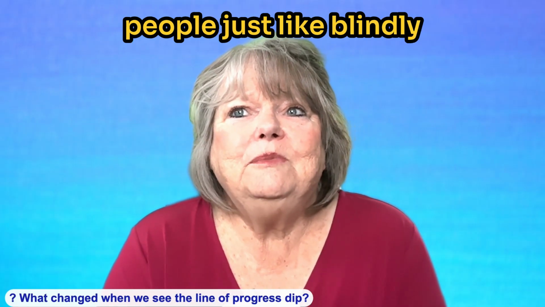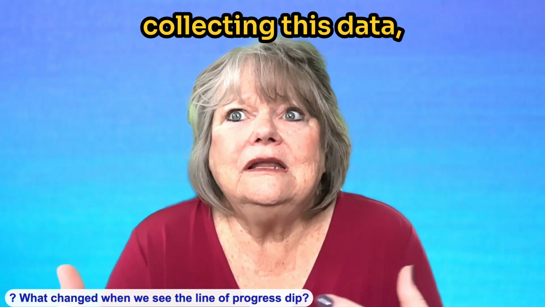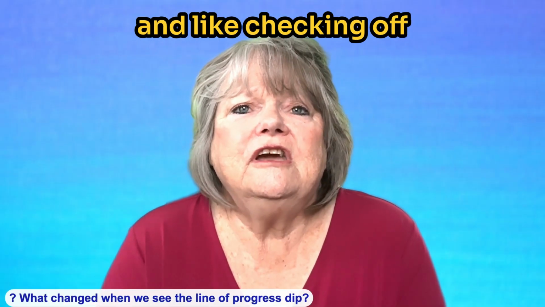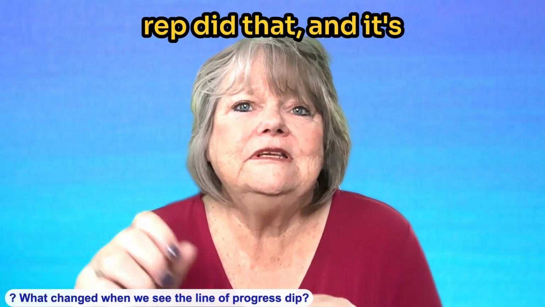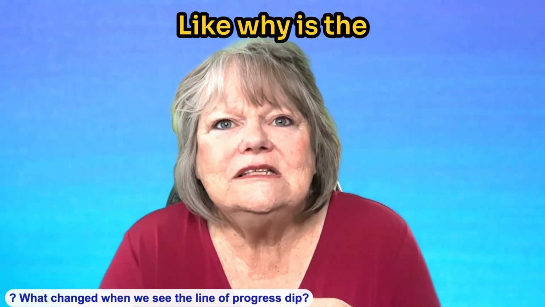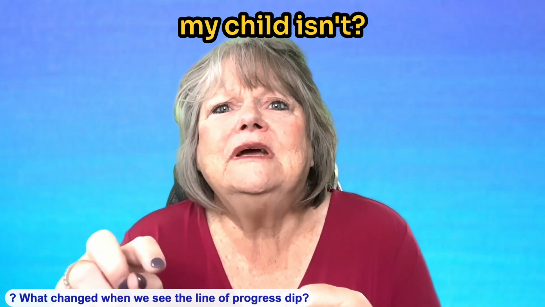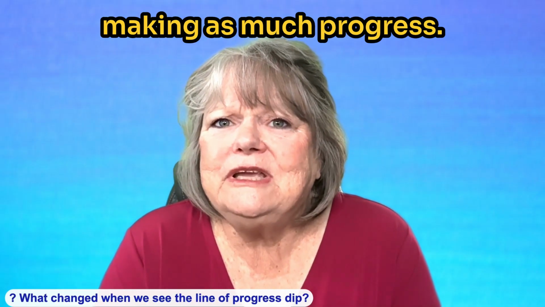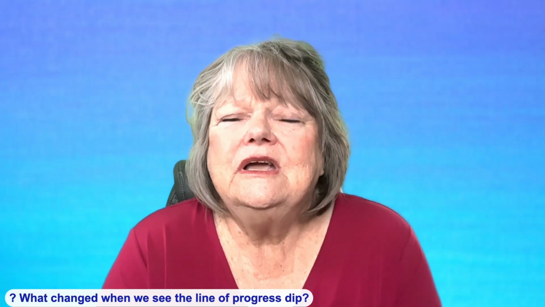Because we don't want people just blindly collecting this data, plotting it on a graph, and checking off a box. Collect data, yep, did that. And it's like, no, look at this. Why is the line going down? Doesn't that mean my child isn't learning as much, isn't making as much progress?